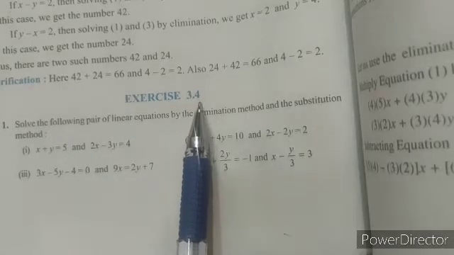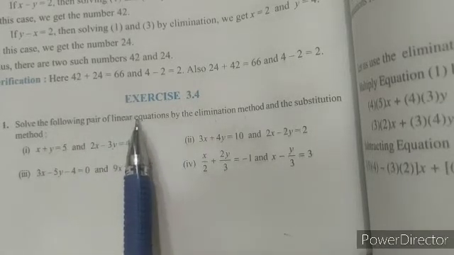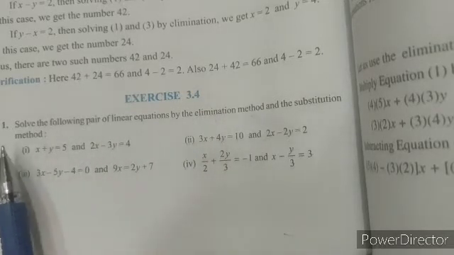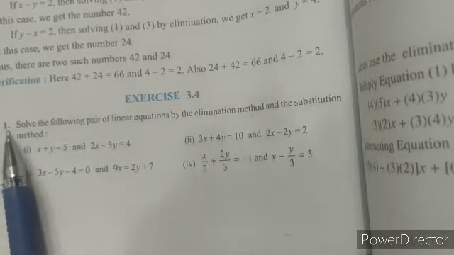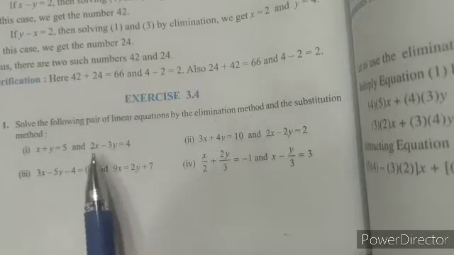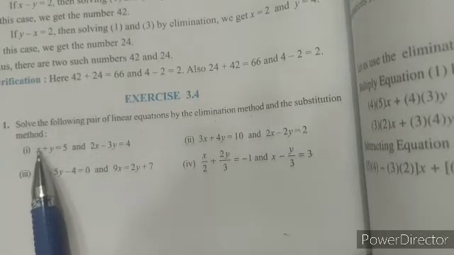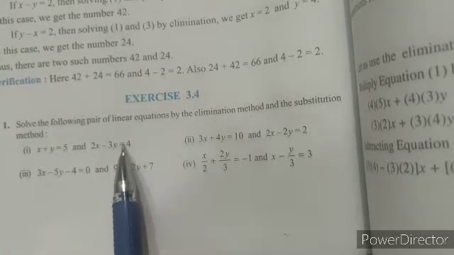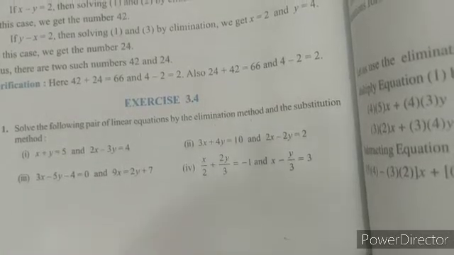In exercise 3.4, we have to solve the pair of linear equations by elimination method. Now, in first part of question number first, two equations are given to us. First one is x plus y equal to 5 and second one is 2x minus 3y equal to 4.